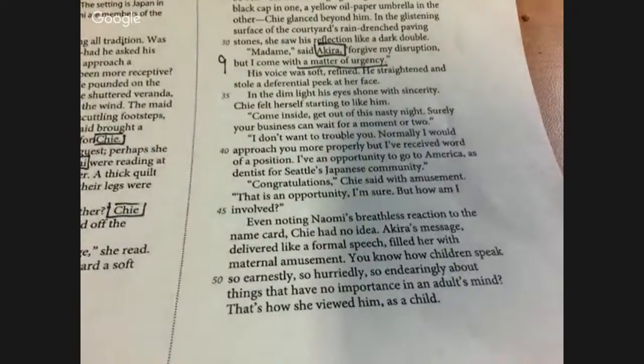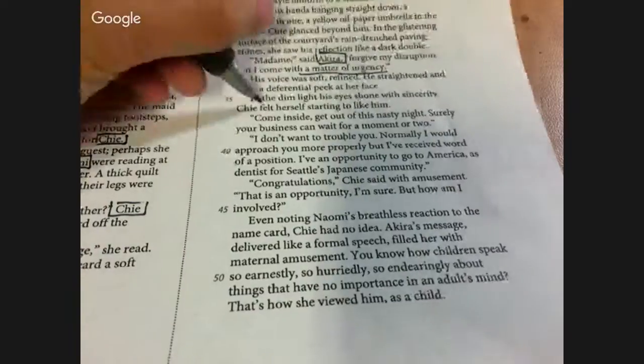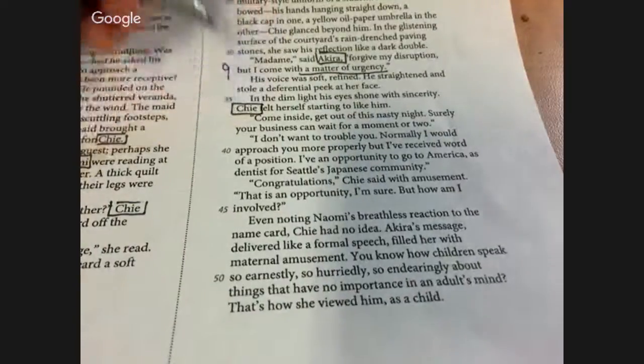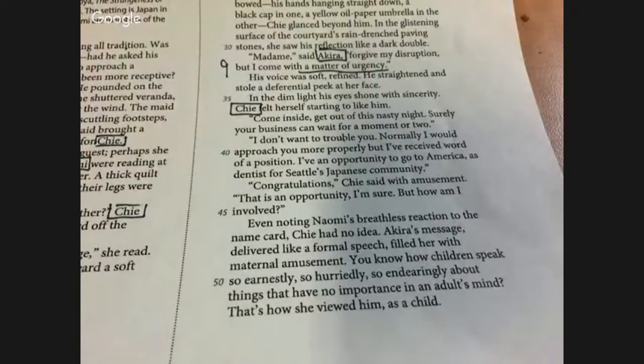His voice was soft, refined. He straightened and stole a deferential peek at her face. In the dim light his eyes shone with sincerity. Chie found herself starting to like him. Come inside. Get out of this nasty night. Surely your business can wait a moment or two. I don't want to trouble you. Normally I would approach you more properly, but I've received word of a position. I've an opportunity to go to America as a dentist for Seattle's Japanese community.